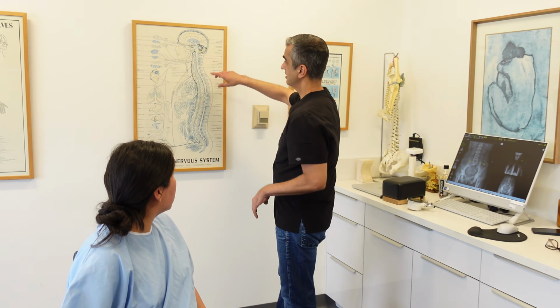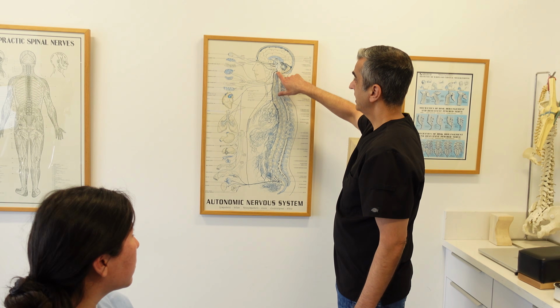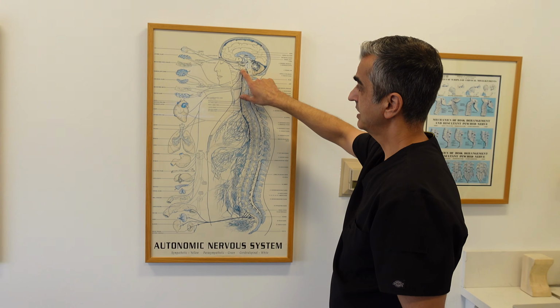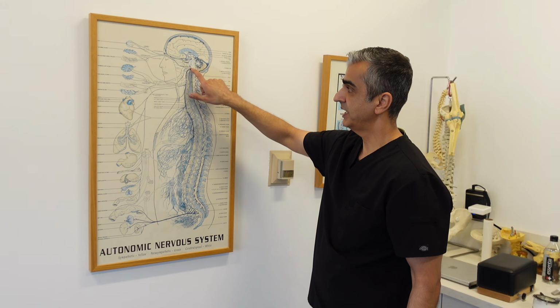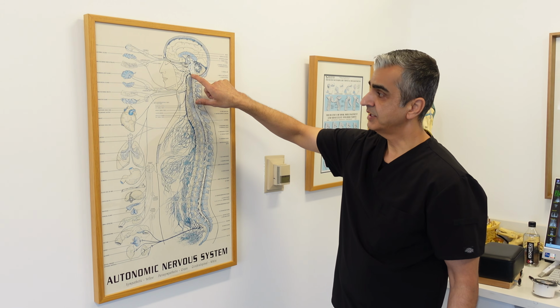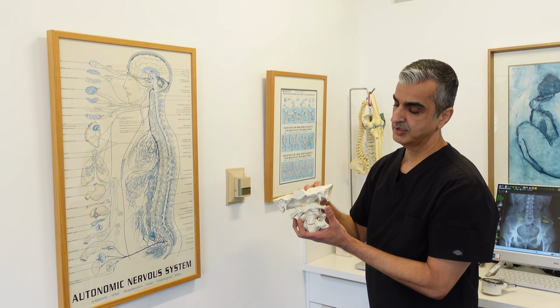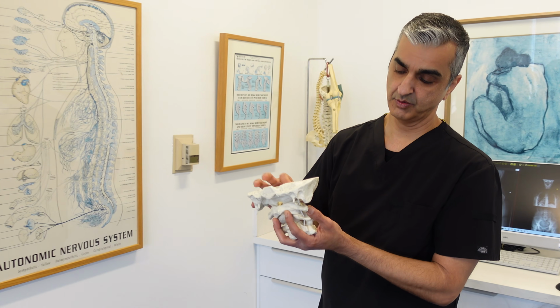Look, there's the vagus nerve, and the vagus nerve is there, that green nerve, and then the TMJ is there, which is the pterygopalatine ganglion that sits right behind it. Okay, so this bone here, let's look at it this way. Right? This is the atlas. So what did I do?